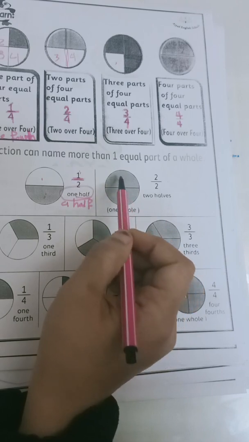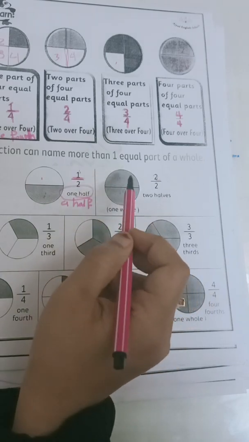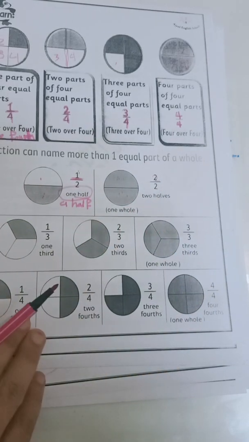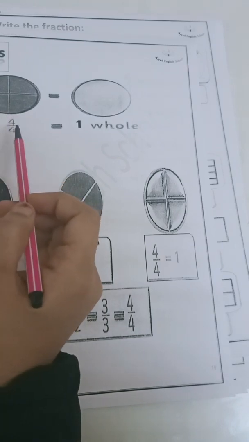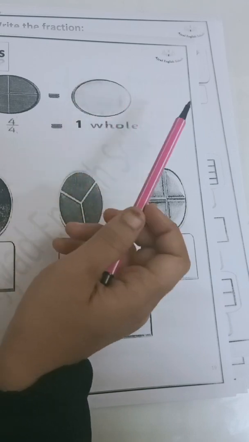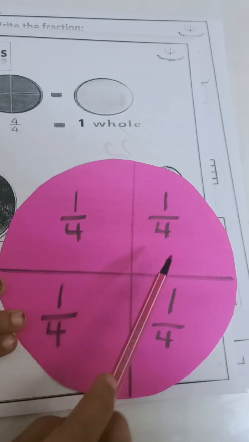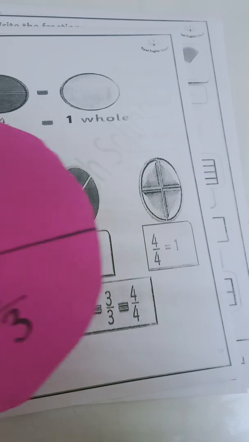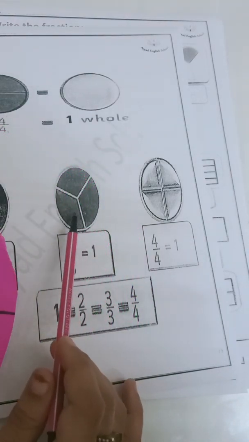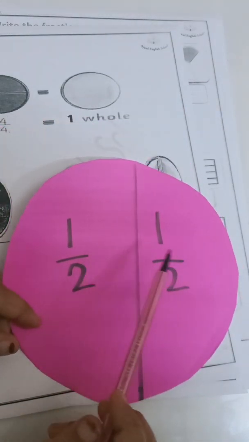We have here 2 parts colored. So write 2 in the numerator. And how many all parts? 1, 2. Okay, let's see. Now we know 4/4 equals 1. Like this. The one circle we can divide it into what? 4/4, or 3/3, like this. Or our circle we can divide it into halves.